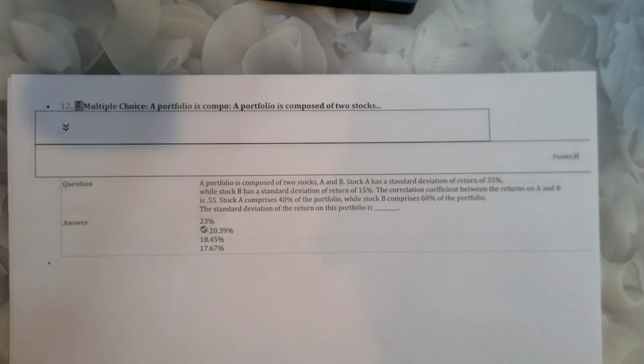A portfolio is composed of two stocks, A and B. A has a standard deviation return of 35%, while B has a standard deviation of return of 15%. The correlation coefficient between the returns on A and B is 0.55. Stock A comprises 40% of the portfolio. Stock B comprises 60% of the portfolio. The standard deviation on the return of this portfolio is, oh my goodness. Okay, there's going to be some really sticky stuff here, and your chances of screwing this up are huge. However, I will teach you how to minimize your chances of screwing up.